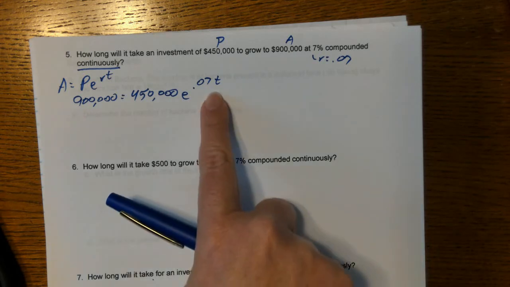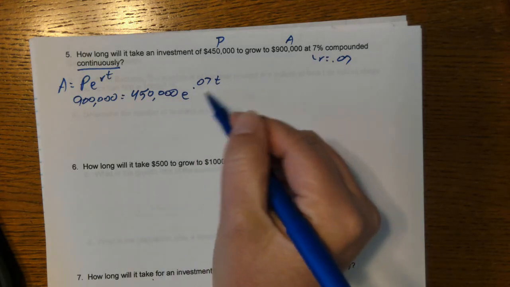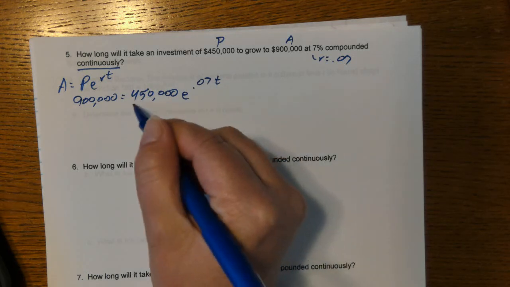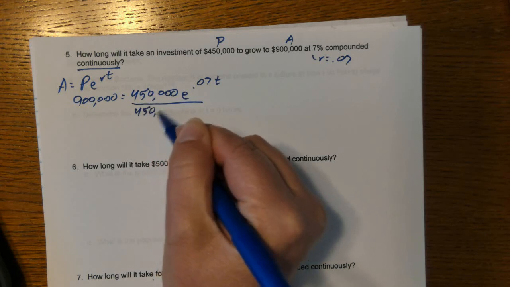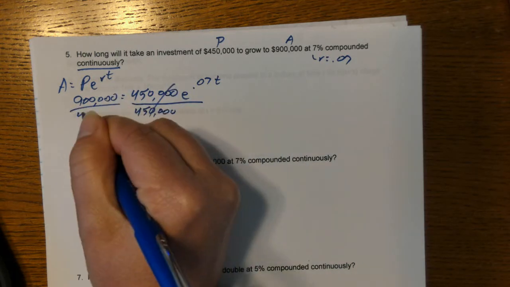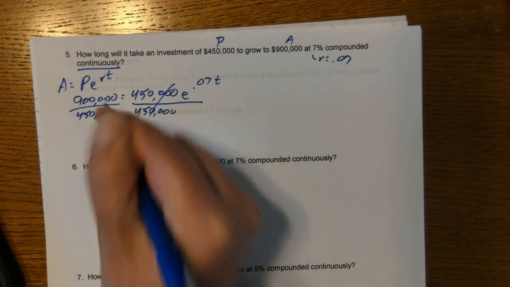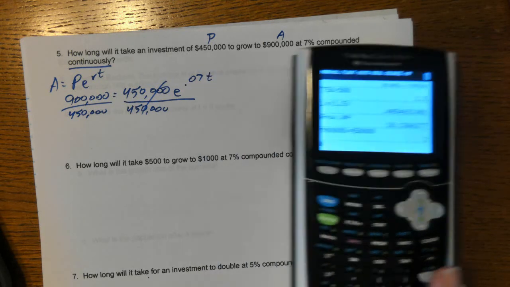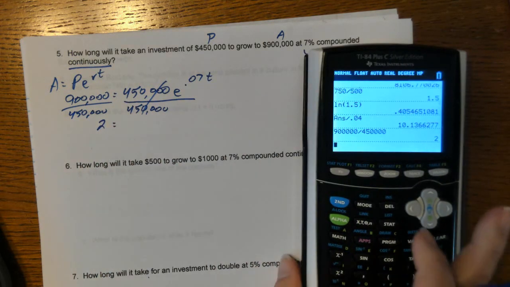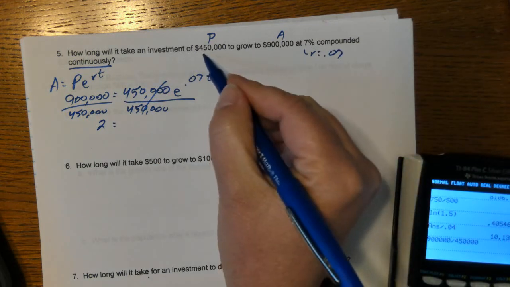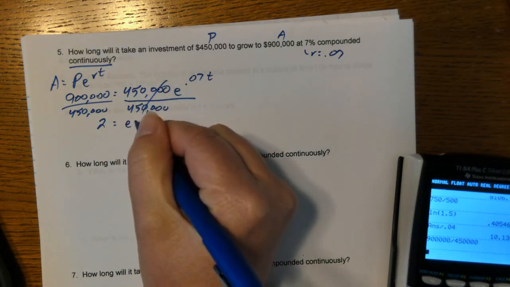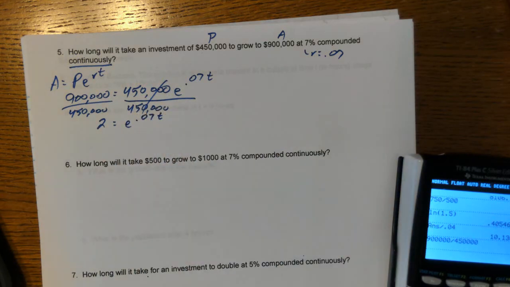We're solving this equation for t. That means we've got to get t alone. Before I can get t alone, I have to get the exponential part alone, the e to the 0.07t. So I've got to get rid of the 450,000. I'll get rid of it by dividing. 900,000 divided by 450,000 is 2. Notice what just happened. We're trying to double our money. From 450,000 to 900,000, that's doubling our money. All right, so 2 equals e to the 0.07t.